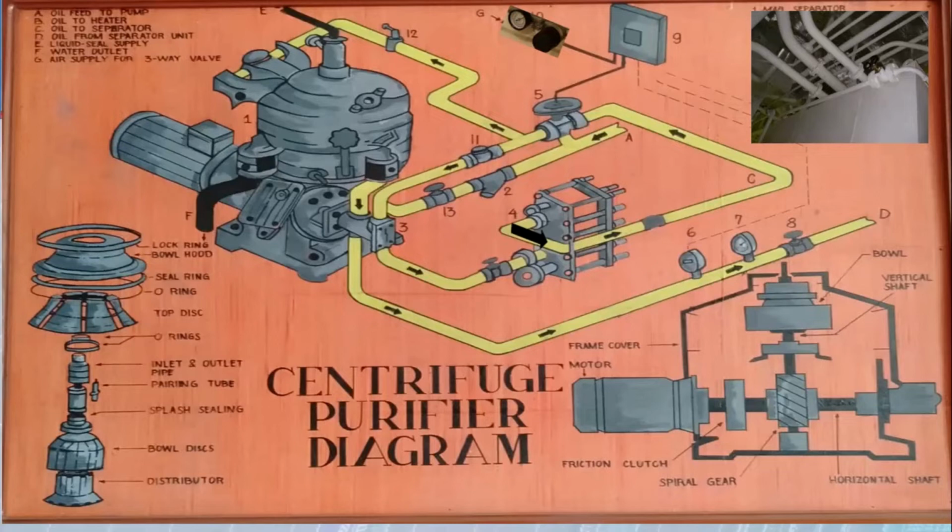Then the purifier motor starts until it reaches maximum speed or RPM, revolutions per minute, while the letter E from the freshwater operating water tank is used for introducing water for fuel oil purifier replacement and sealing water, and also for opening and closing of the valve by the activation of solenoid valves.